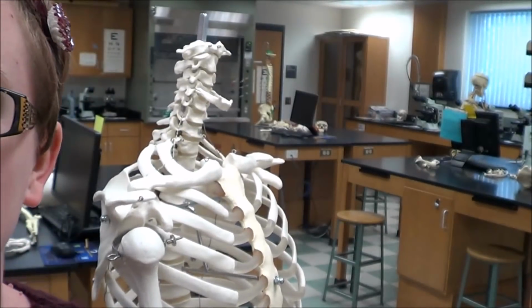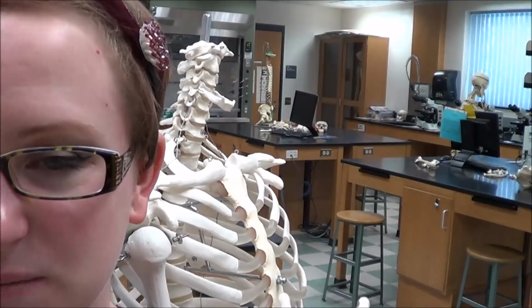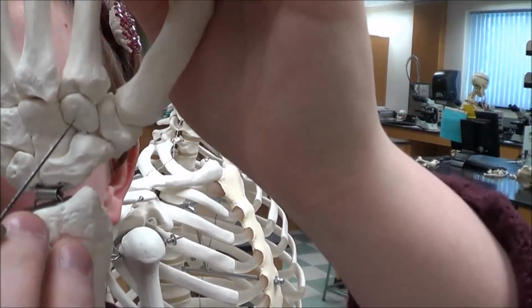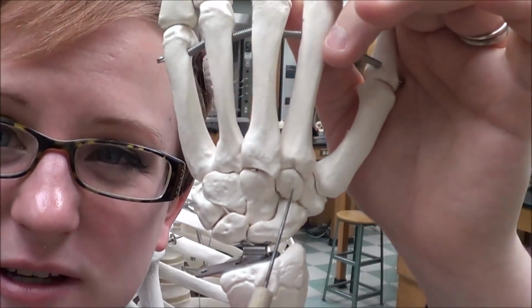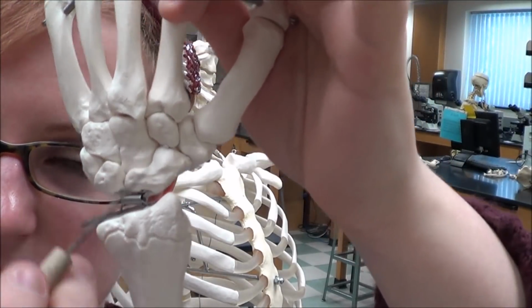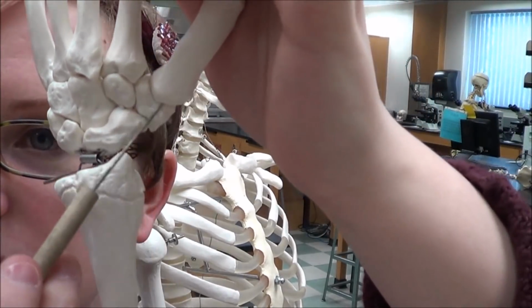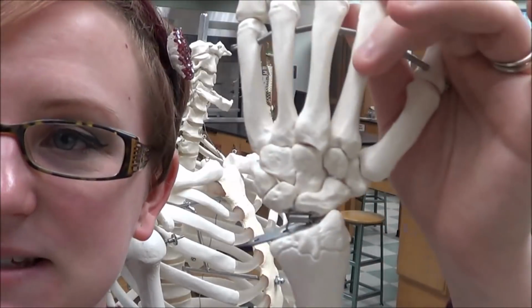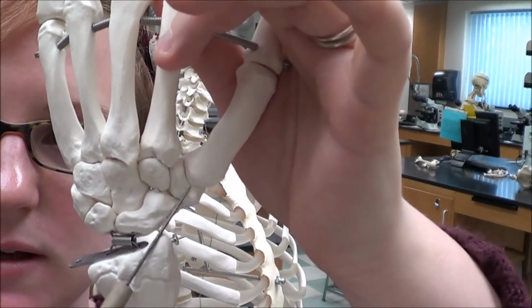Anyway, moving on. The next two are kind of weird because they're both trap, so people get them confused. But here's the trapezoid. Some people say it looks like a trapezoid. I don't see it. Maybe I'm just lame and I don't have much of an imagination. And then there's this guy here. This is the trapezium. So the trapezium and then the trapezoid.